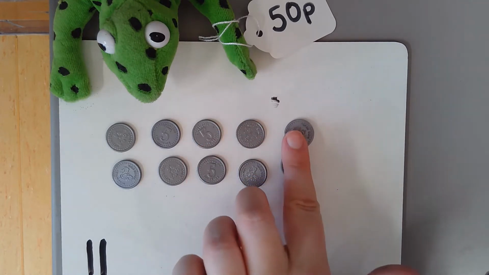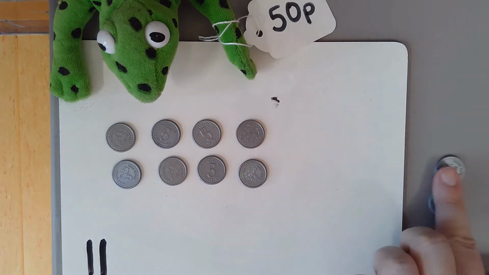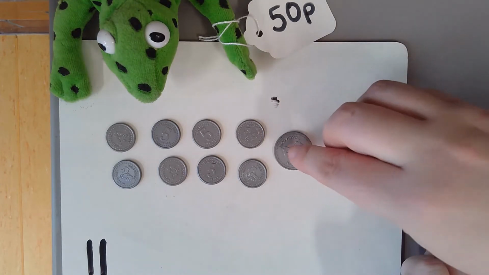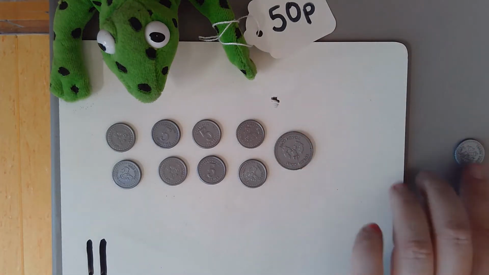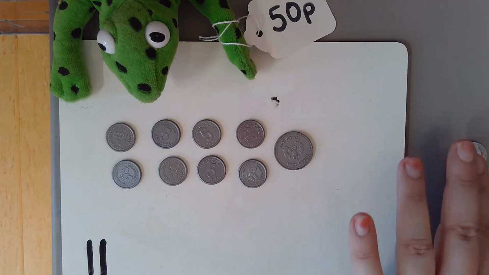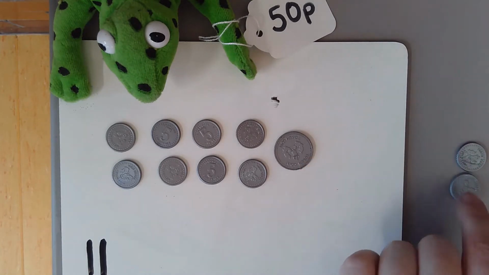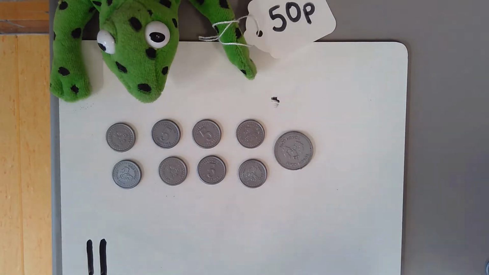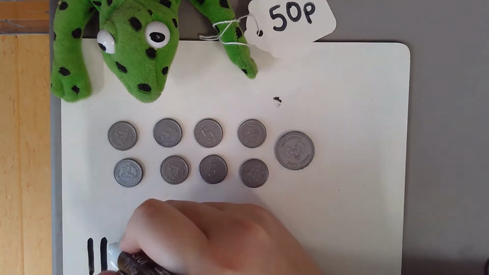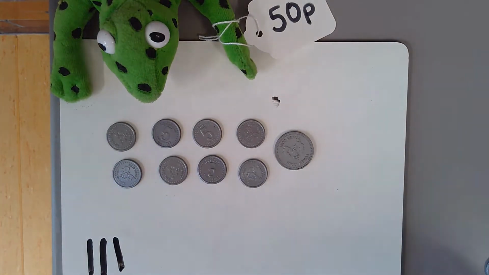5 add 5 equals 10. And I'm going to exchange them for a 10. I've still got 50p there, because all I've done is swap 2 5s for a 10. So I found another way of making 50p. Right, let's check. Can I exchange any other coins?